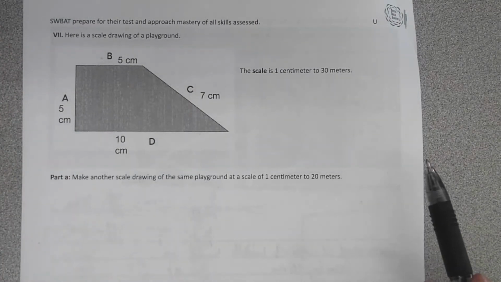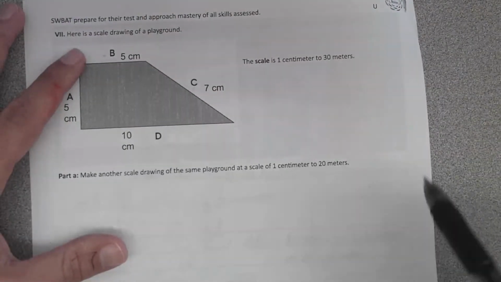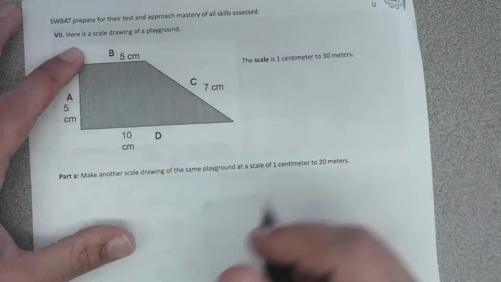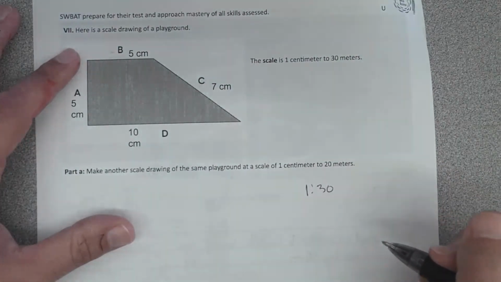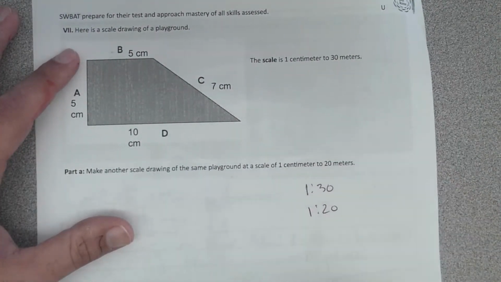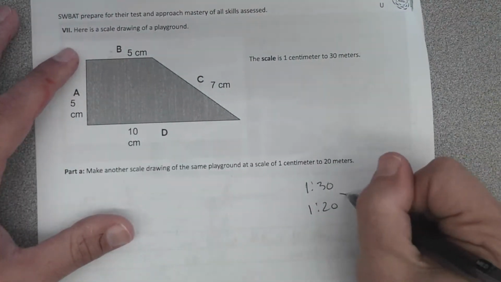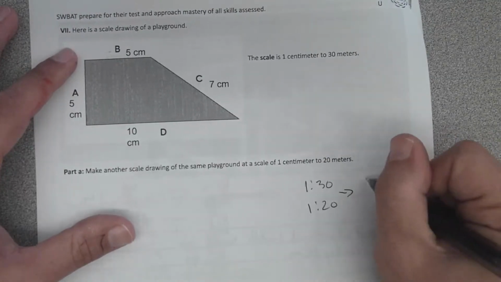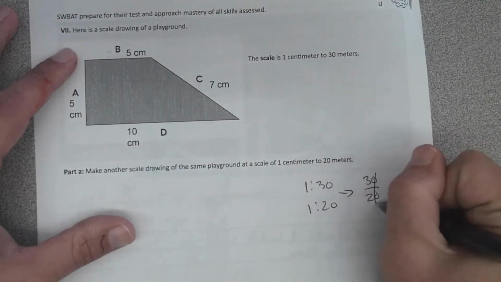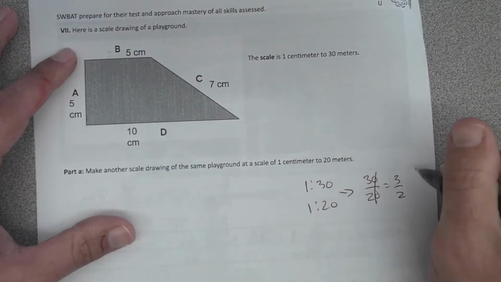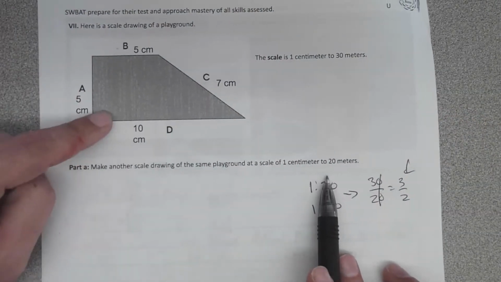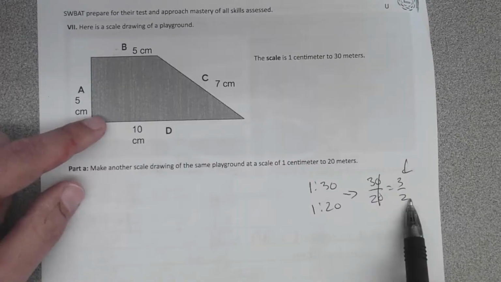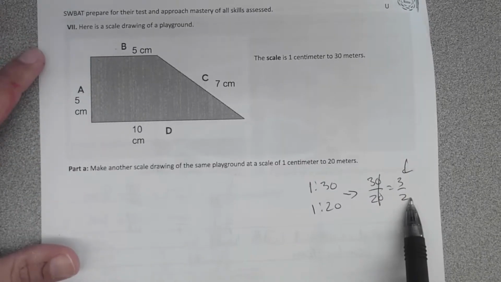Well, if I'm going from 1 centimeter to 30, and I change the scale to 1 to 20, to make this easy, we can make a ratio of this to be 30 over 20, which is just 3 over 2. And so that means if we decrease our scale, this image is going to get bigger, and it's going to get bigger by a factor of 3 over 2.